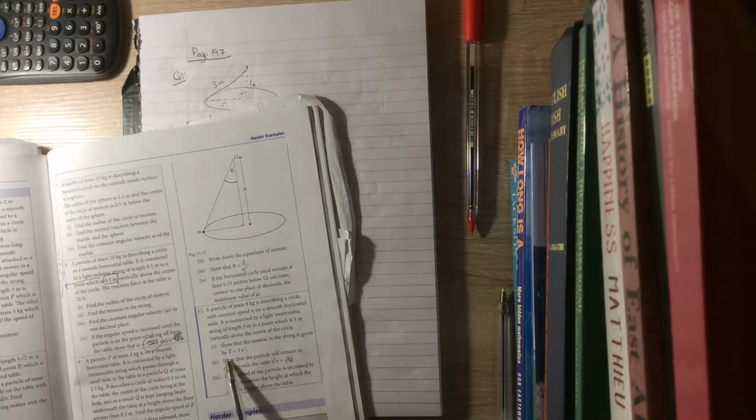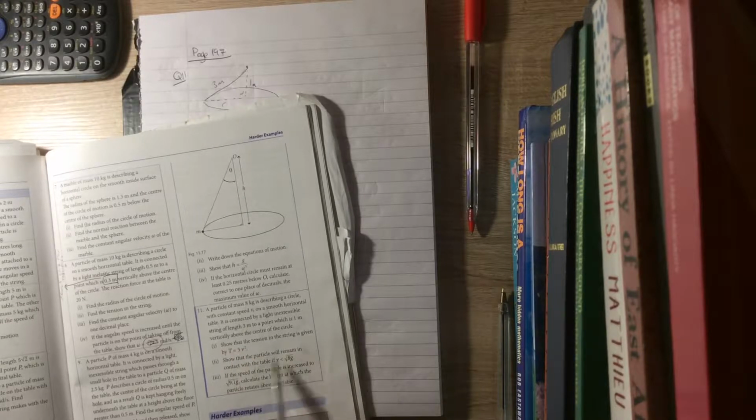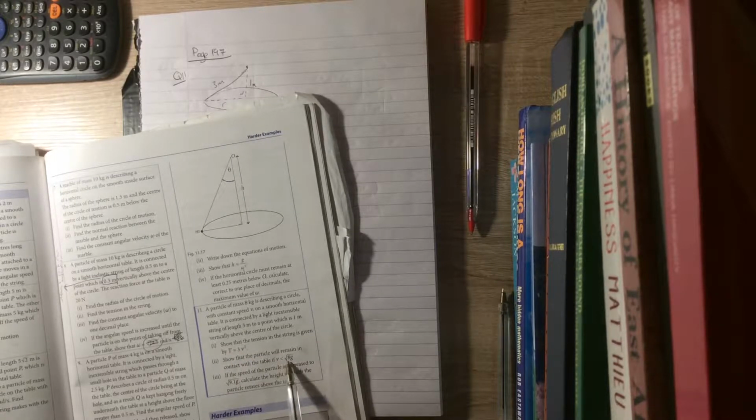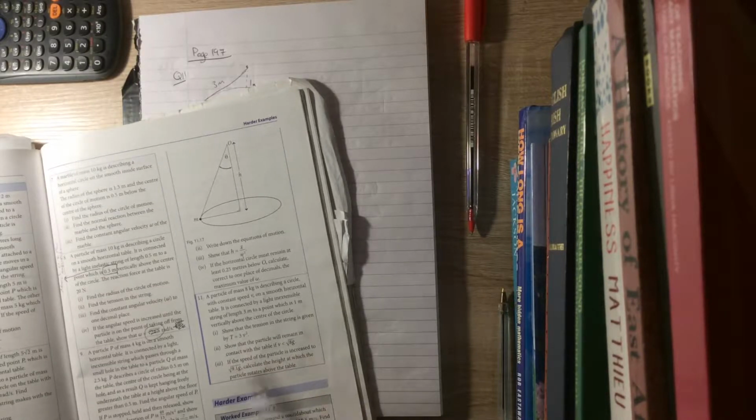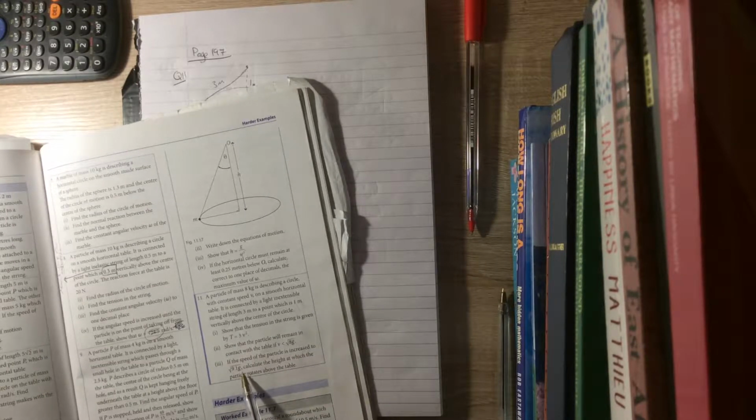Show that the tension of the string is given by T equals 3v squared. The particle will remain in contact with the table if the velocity is less than root 8g, and that if the speed of the particle is increased to root 9.1g, calculate the height at which the particle rotates above the table.